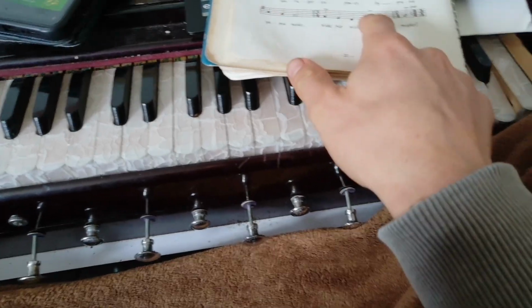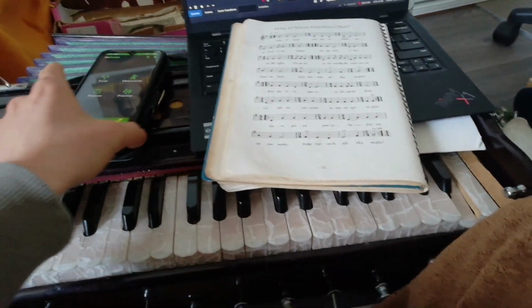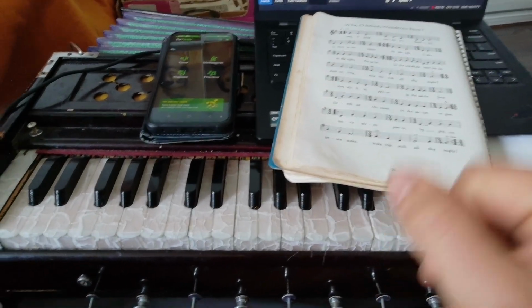Wake her with all thy might. So you kind of sing it with more emphasis as well as play it with more emphasis, those particular notes.